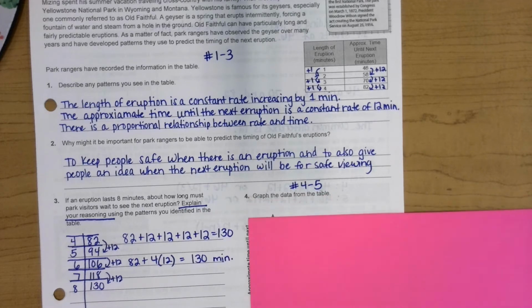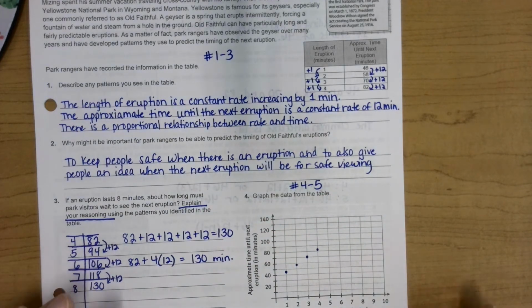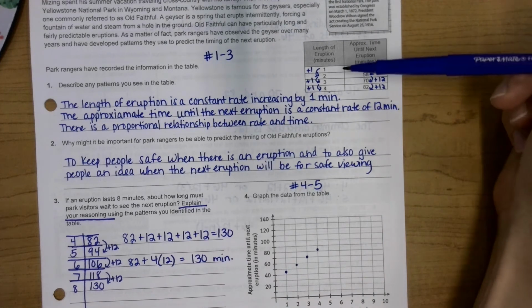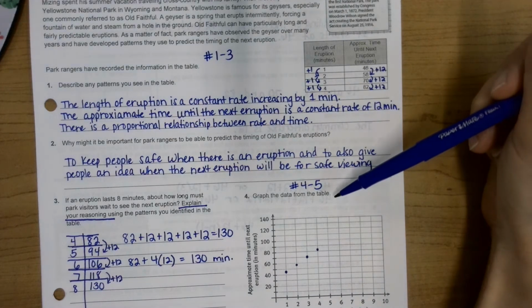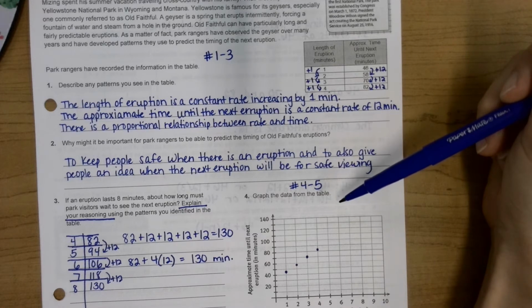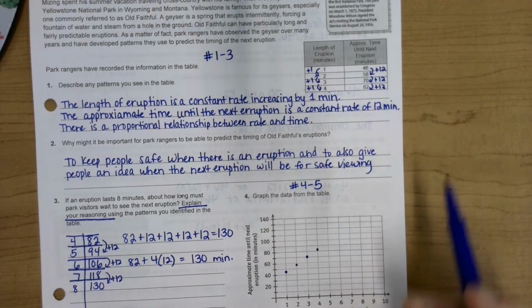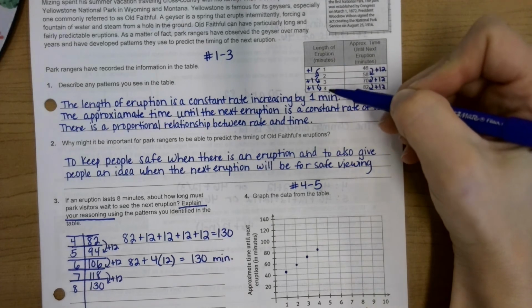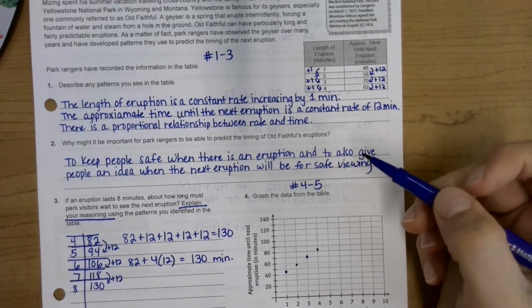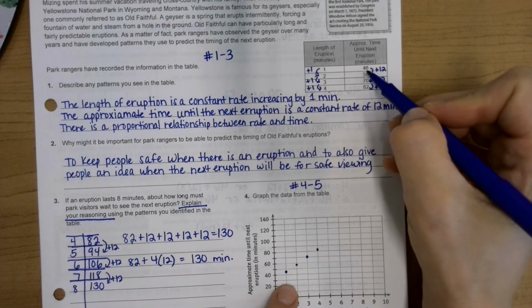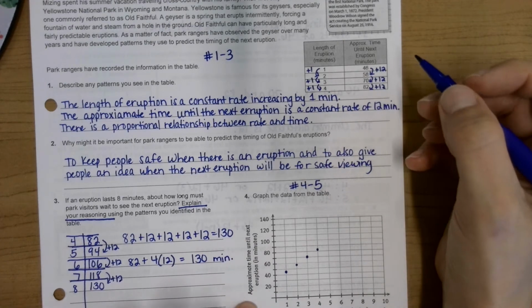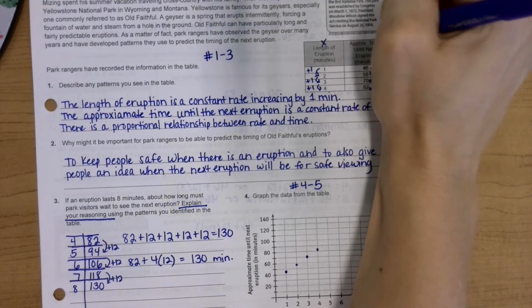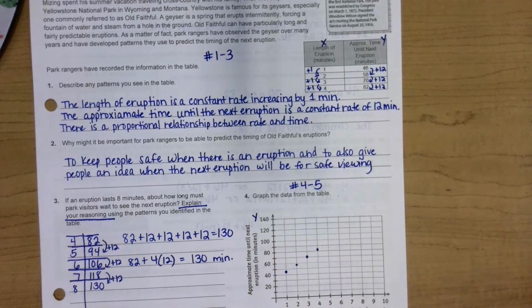All right, you should have done number 4 and 5 already. Since it just says to graph the data from the table, I just graphed 1 through 4. So always be careful and make sure you read what the directions are for graphing. Length of eruption would be this first column, that's your x-axis. At 1, it was 46 for approximate time until next eruption. So this is your x column, this is your y column, y-axis. At 1 minute, it is 46 minutes till the next. At 2 minutes, it goes up to 58 minutes until the next.